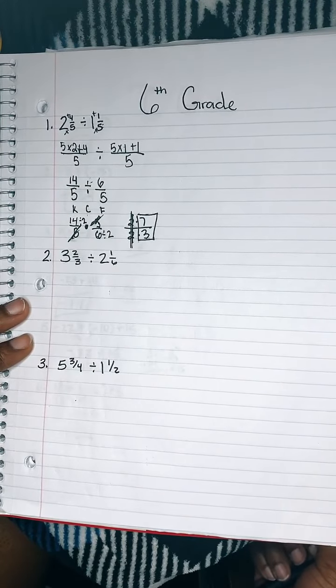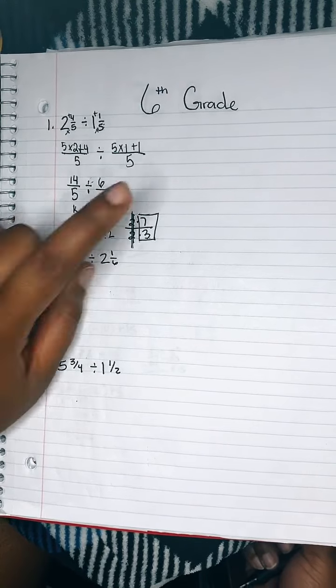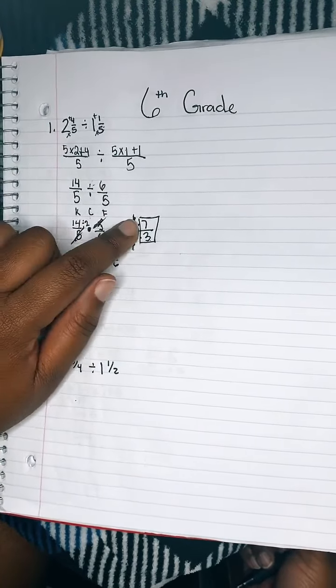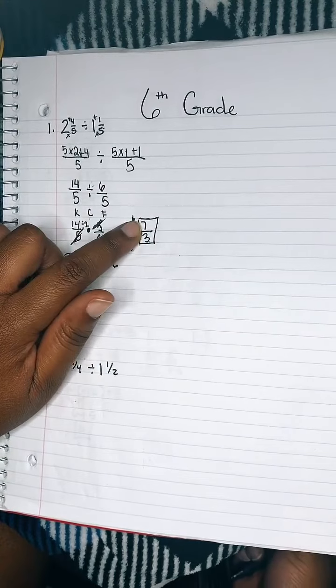Okay, so I hope that explains. So now, does anybody know how to change this back to a mixed number?